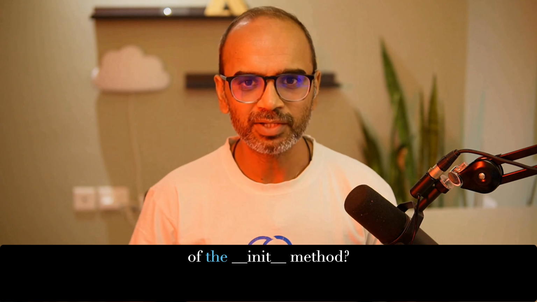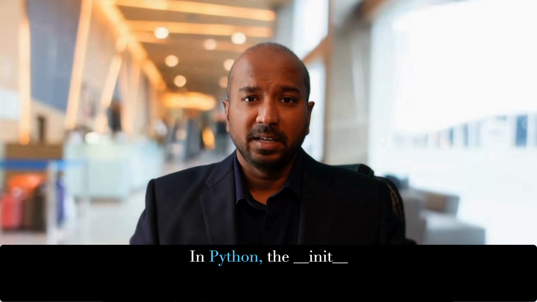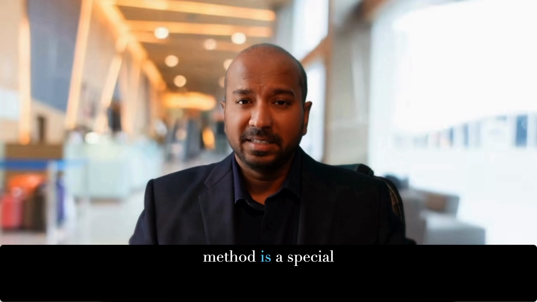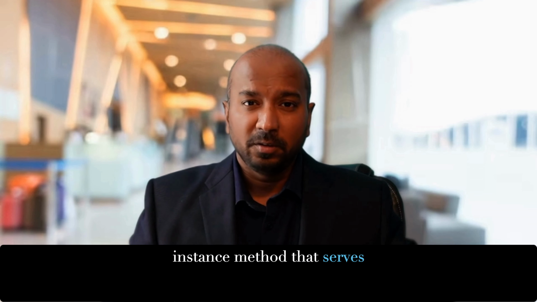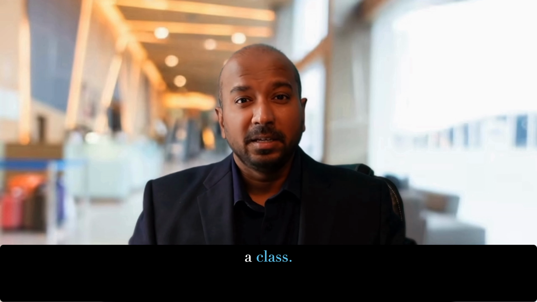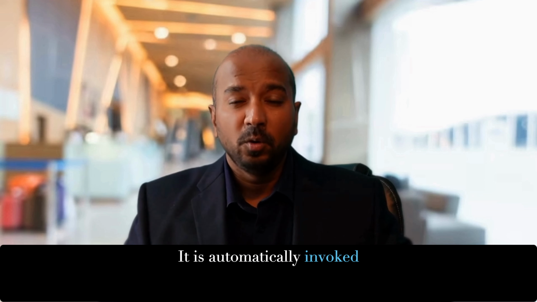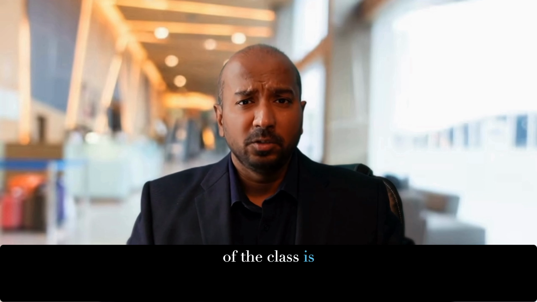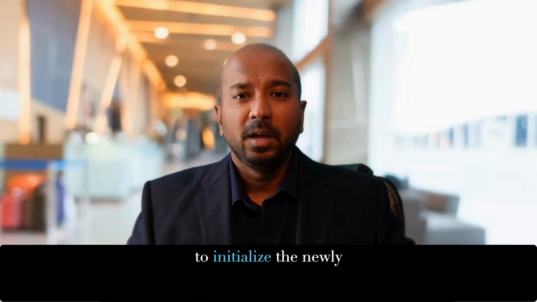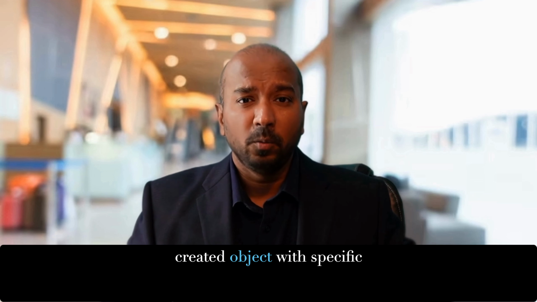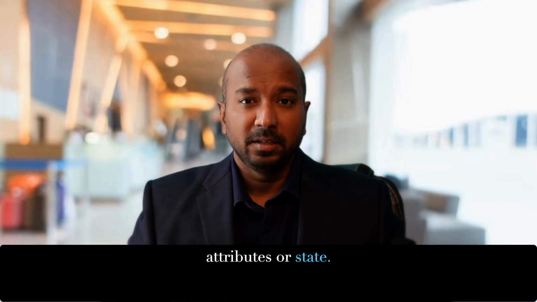What is the purpose of the dunder init method? In Python, the dunder init method is a special instance method that serves as the constructor for a class. It is automatically invoked when a new object of the class is created and is used to initialize the newly created object with specific attributes or state.